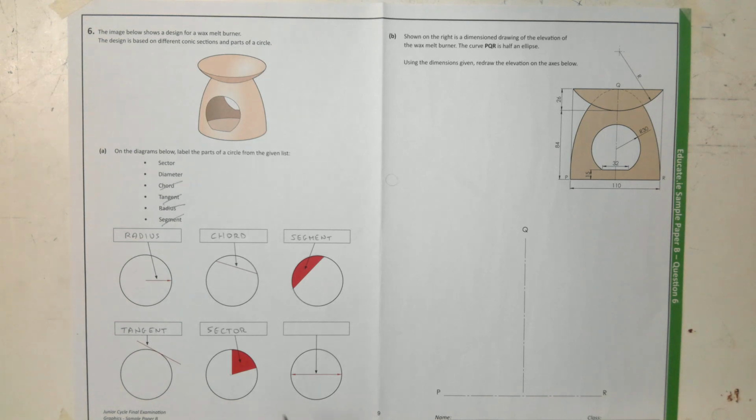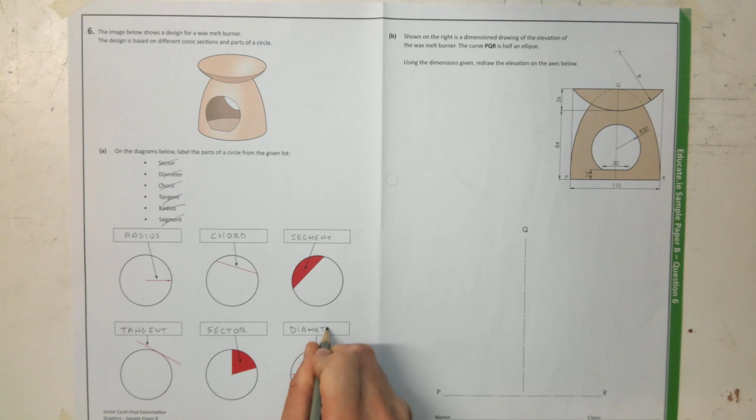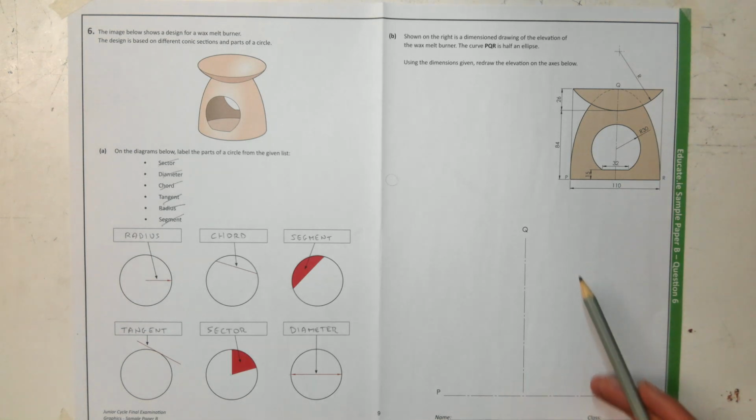And the last part then, we have our diameter, the distance from the circumference to the other side going through the center. So our diameter there. Next one then has got to do with the ellipse and the parabola.